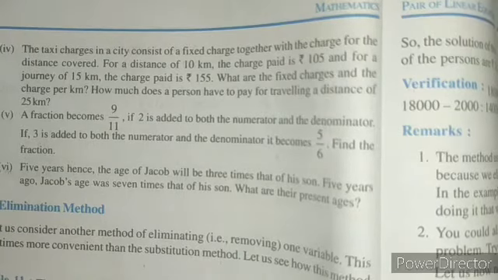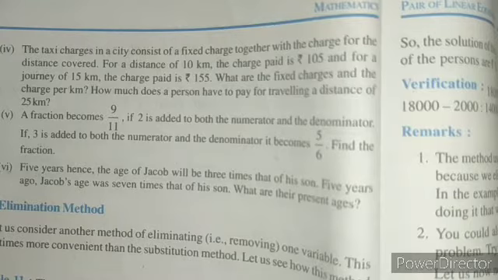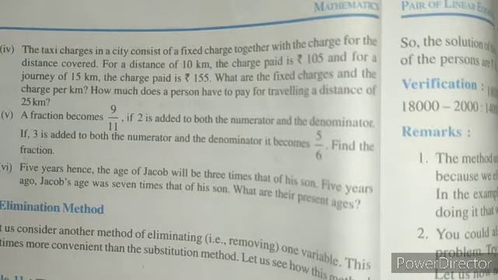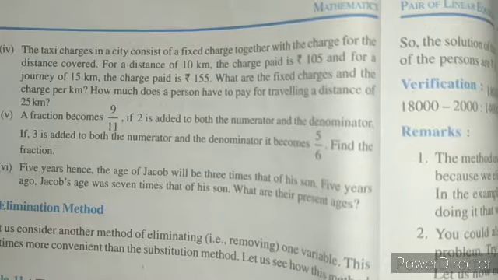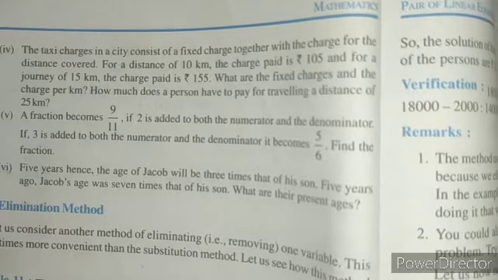Now in fourth part of question number 3, the taxi charge in a city consists of a fixed charge together with a charge for the distance covered. For a distance of 10 km, the charge paid is rupees 105, and for a journey of 15 km, the charge paid is rupees 155. Now what is the fixed charge and the charge per kilometer? How much does a person have to pay for traveling a distance of 25 km?